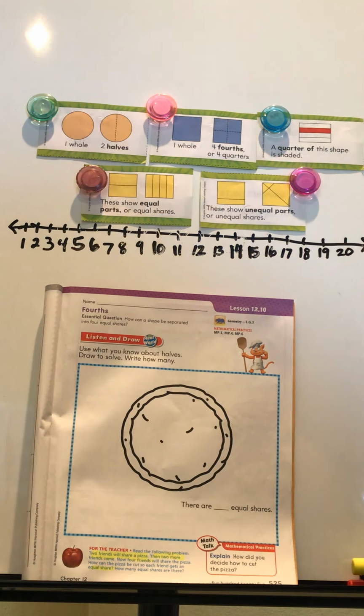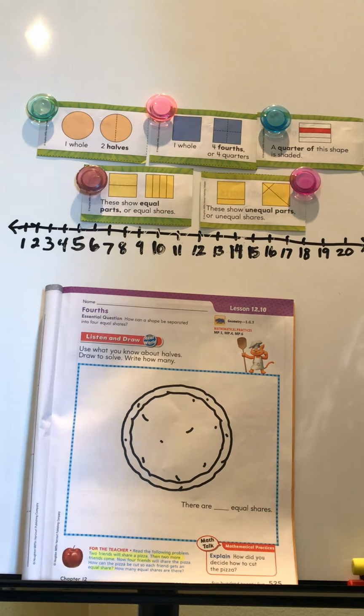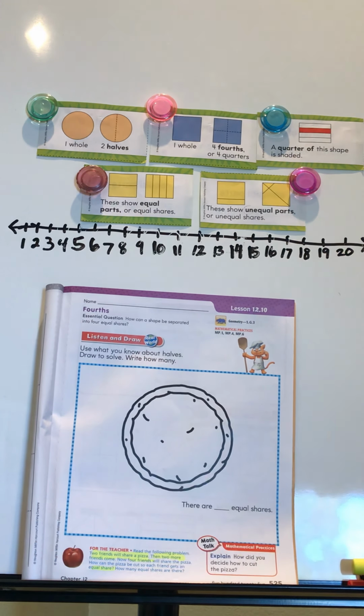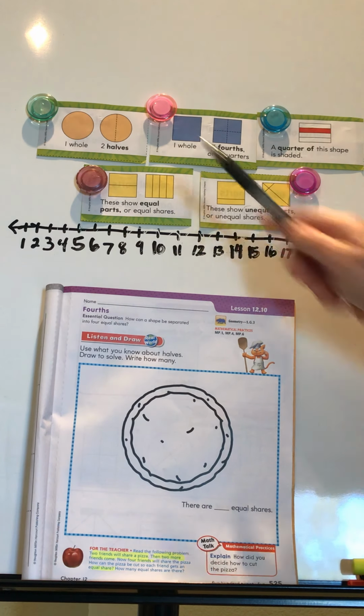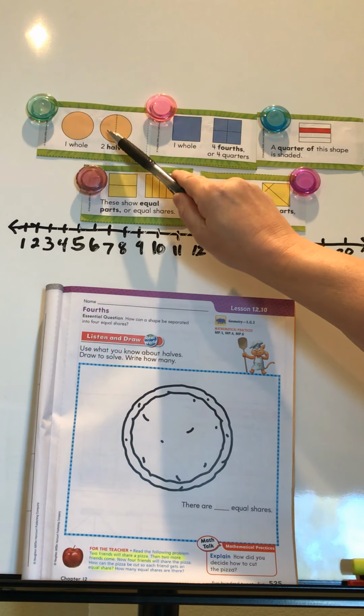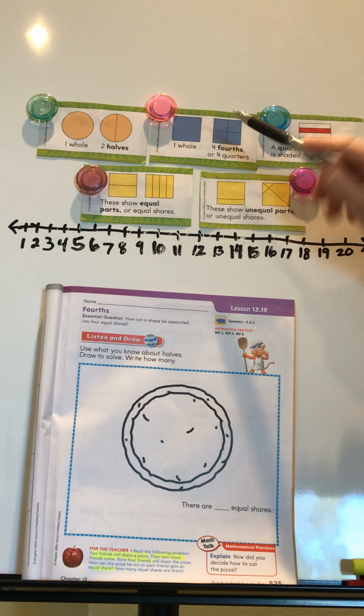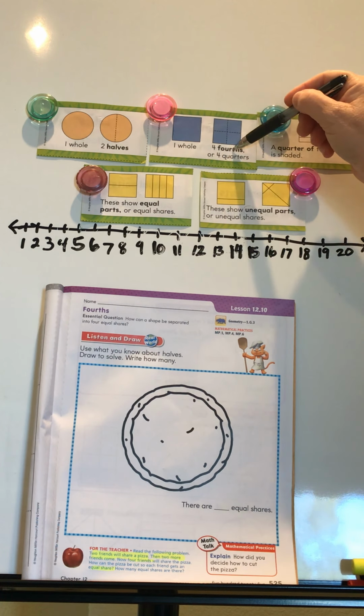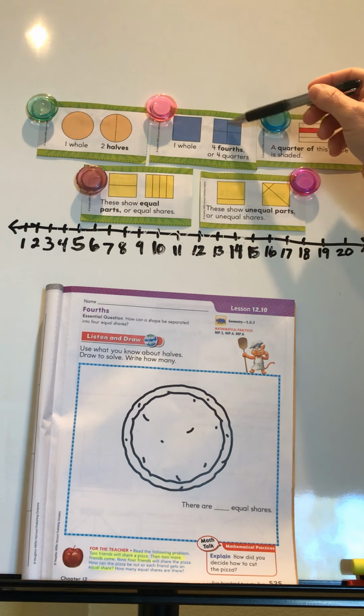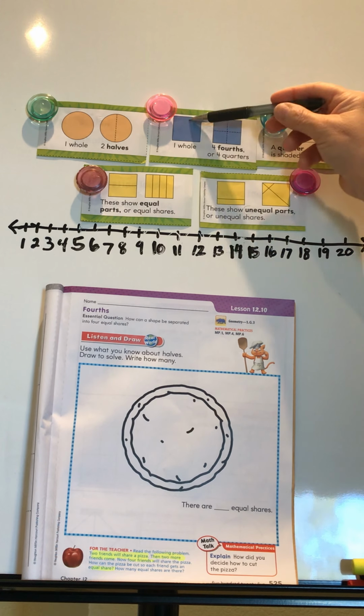This is lesson 12.10, Go Math, page 525. Okay, yesterday we talked about halves, which are two equal parts that make a whole. Today we're going to talk about fourths. And fourths have the word four in it because it has four equal parts that make one whole.